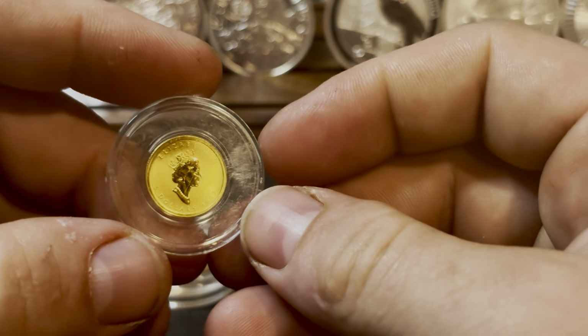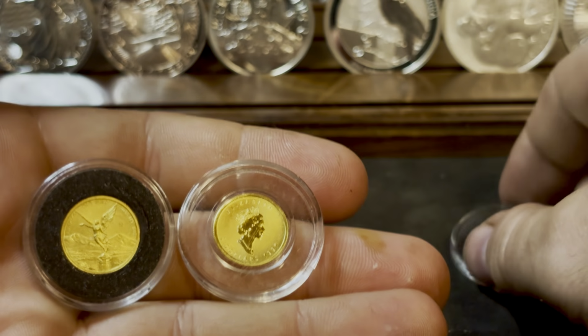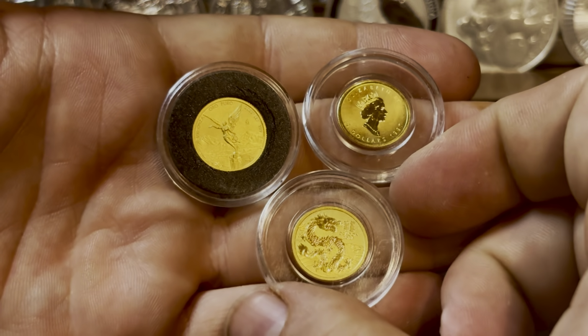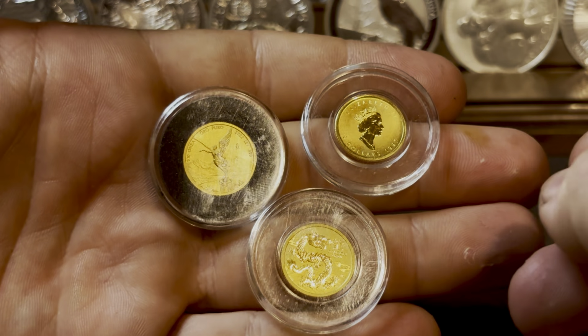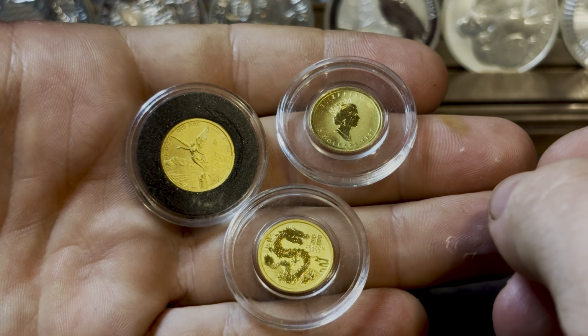Then moving on to some other countries, this is the Canadian maple, the Mexican Libertad, and an Australian lunar calendar year. Each of these have more types to collect, but we'll get into the specifics of that when I start looking at the collection as a whole.